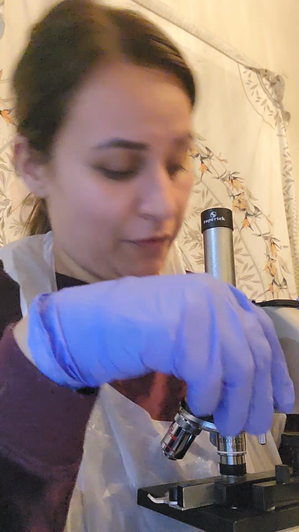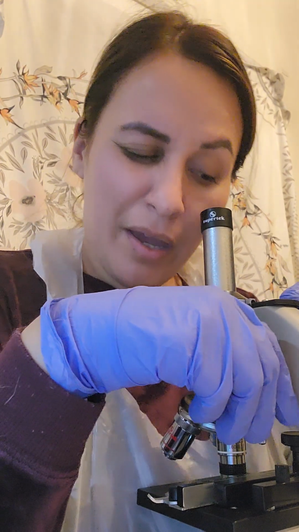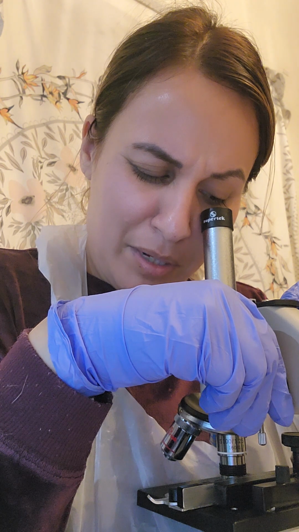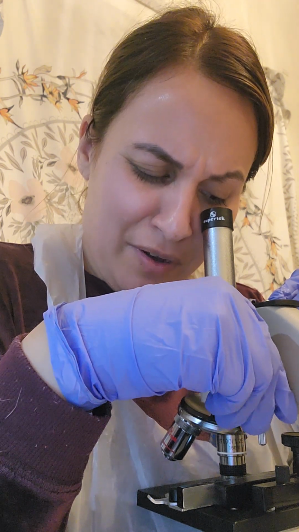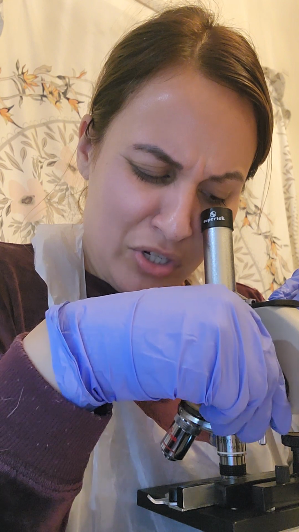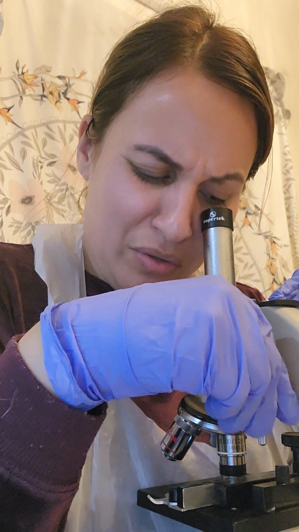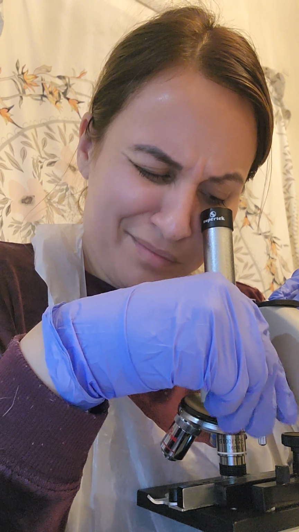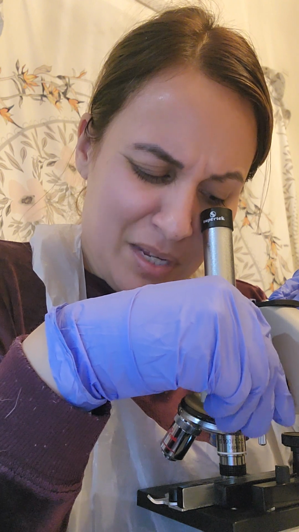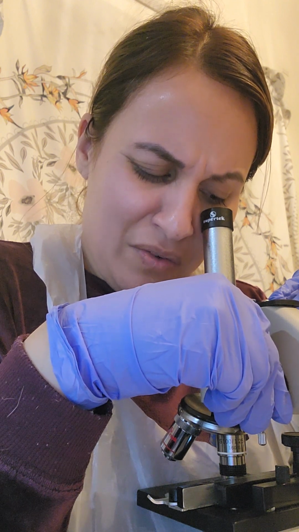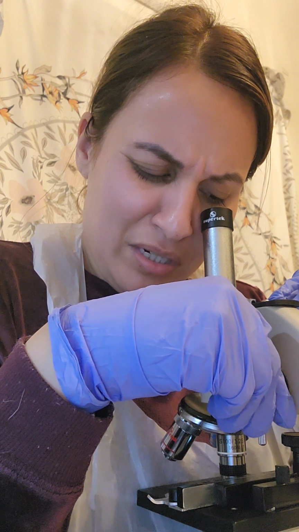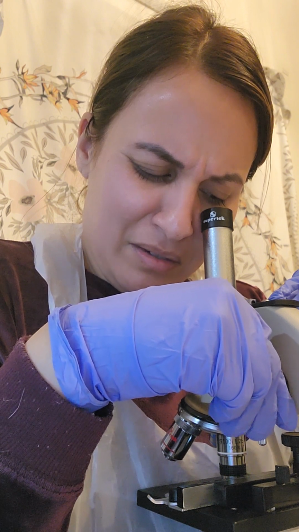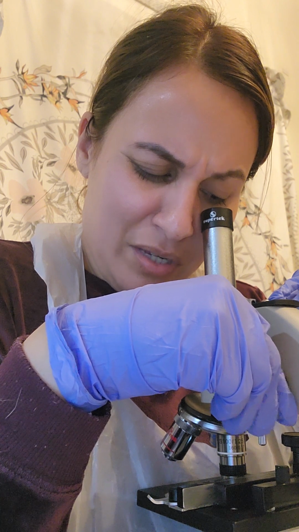Now, I don't know if I am just not doing this right or what is going on, but I'm having a really hard time seeing anything different when I use the immersion oil lens. Nothing really changes. Everything kind of looks the same. I'm doing a little bit of fine tuning here just to see if anything else pulls up.